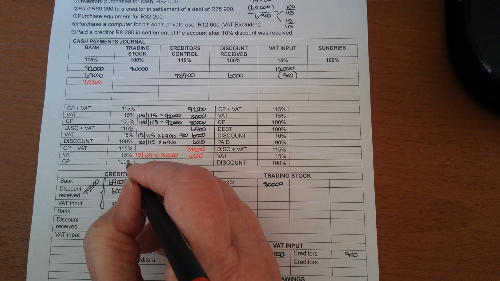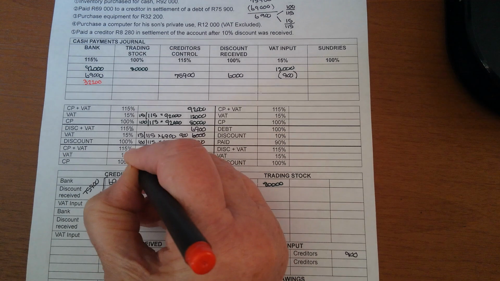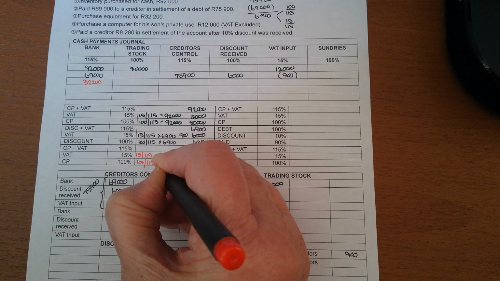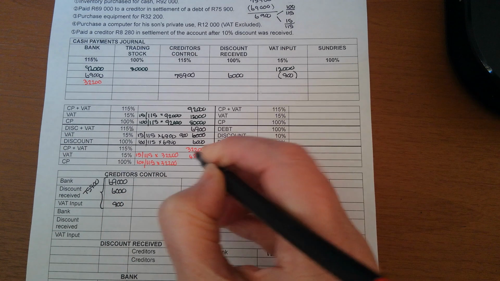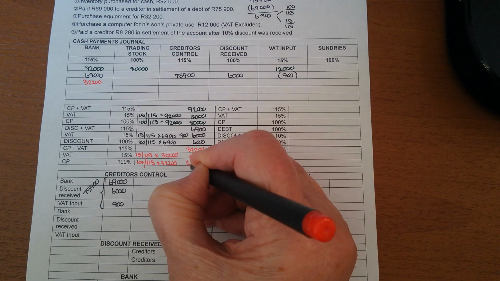If I want to see what is the actual price that the equipment will cost me, because I can claim back the VAT, then it means I want to work out the 100, the one that I want, divided by the one that I know, 115, and I multiply it with the 32,200, and that will give me 28,000.